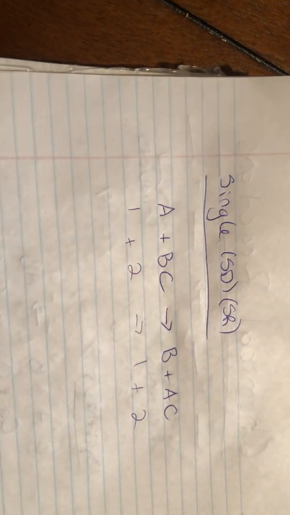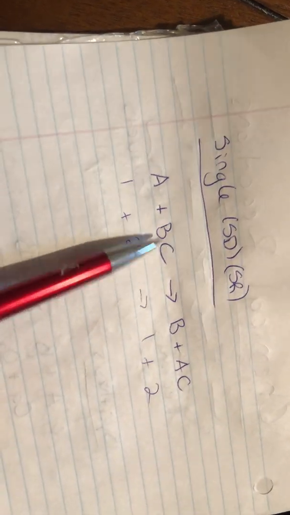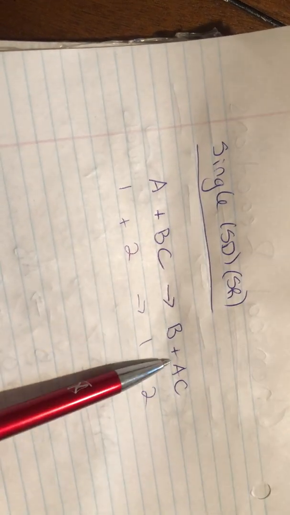What usually happens with these single replacement or single displacement reactions is that the A and B elements are going to switch places. So the A and B here have switched places. That's what's happening. We have A by itself mixed with a compound of B and C. What's going to happen is now the B is by itself and the A is going to be mixed with that C.